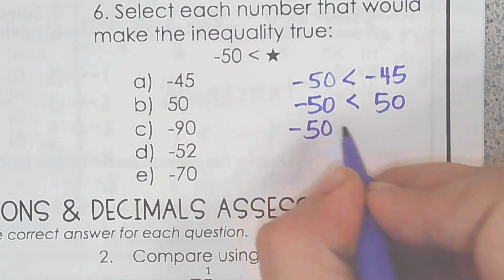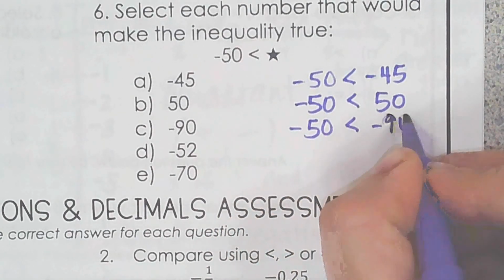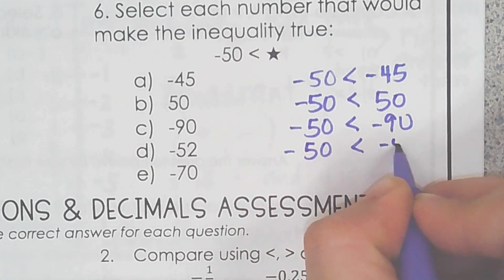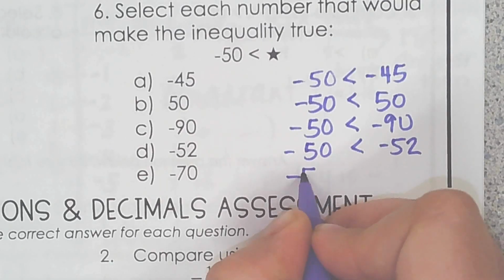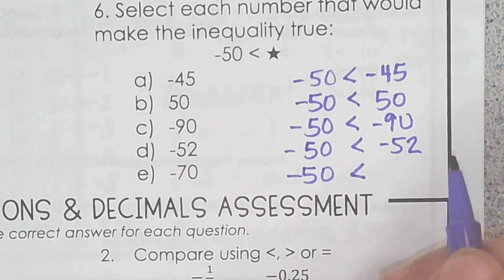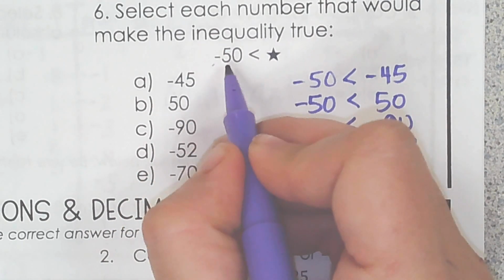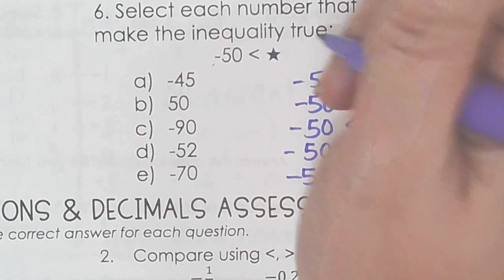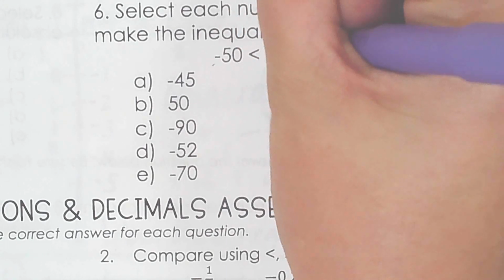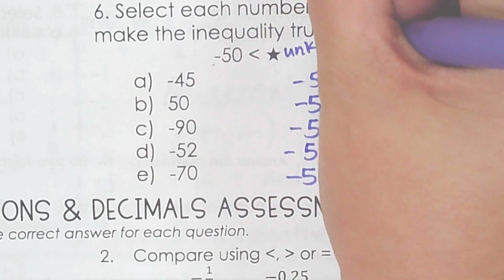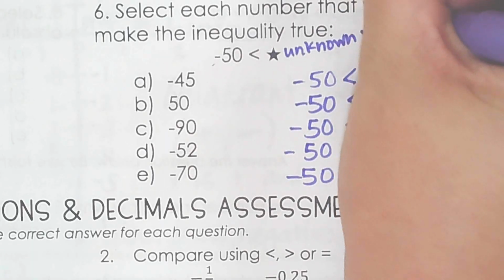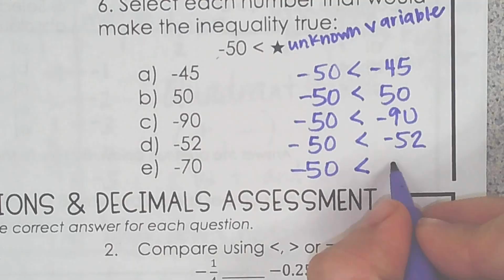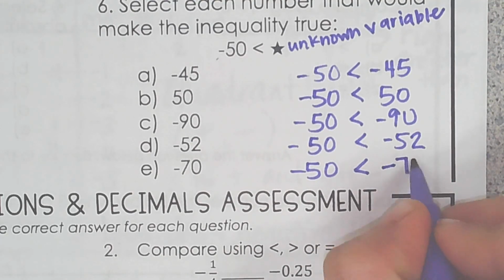Now, can somebody tell me why I'm doing what I'm doing right now? So we can know what's positive and negative for each number we bring over. What was that inequality statement? Negative 50 is less than star. This star is our unknown variable because they are asking us to determine which integers would go there. So I'm putting the integers there to see if it makes sense.